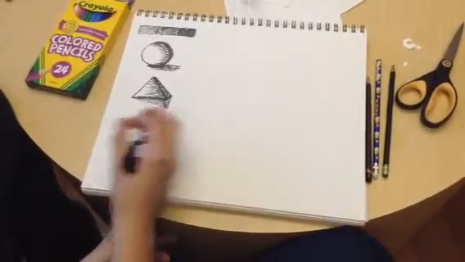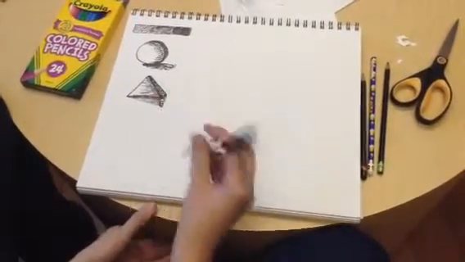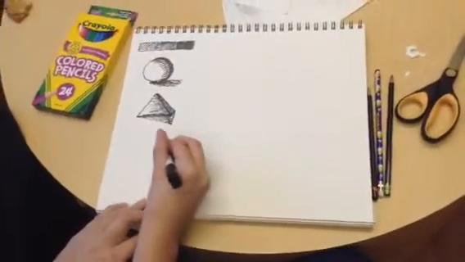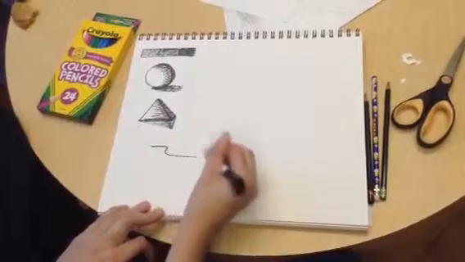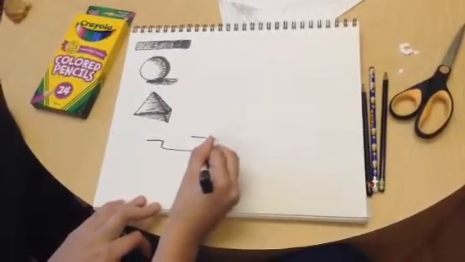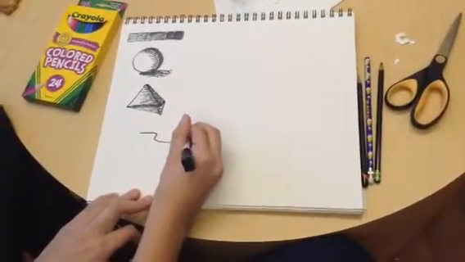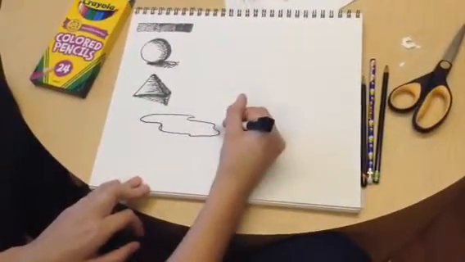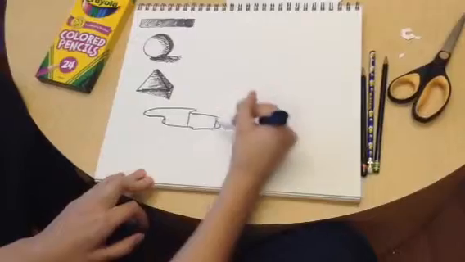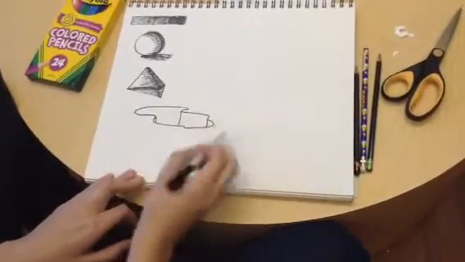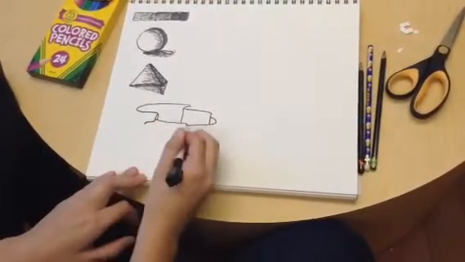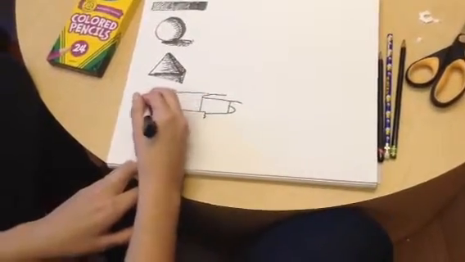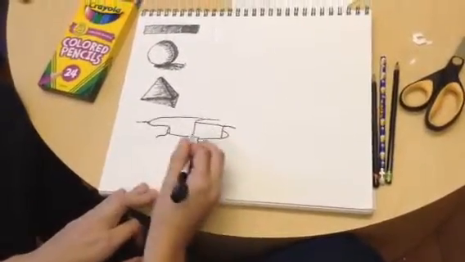Now I'm going to show you how to draw more than just geometric shapes. We're going to draw a hole in the ground. Now let's assume this is our hole in the ground. It's always going to be darker where the light recedes from the eye.